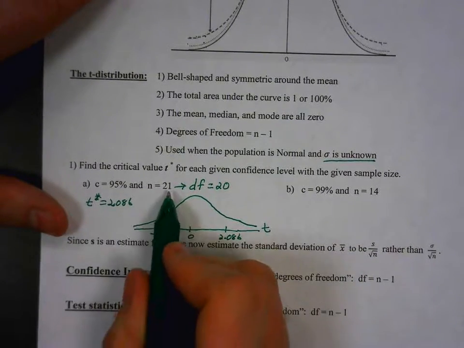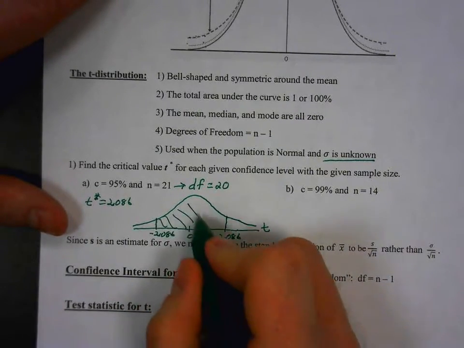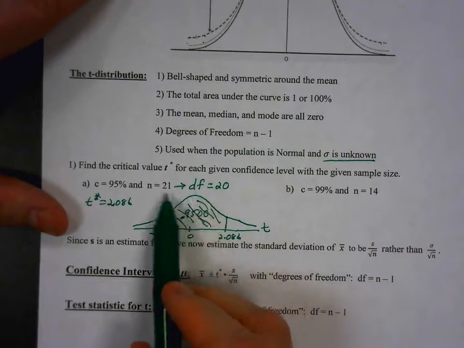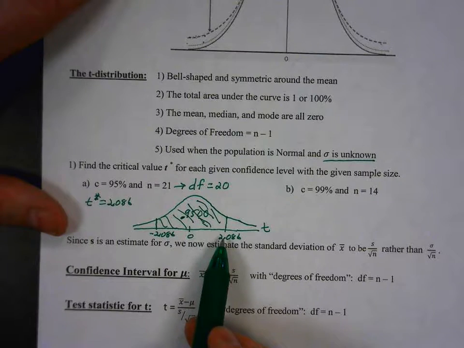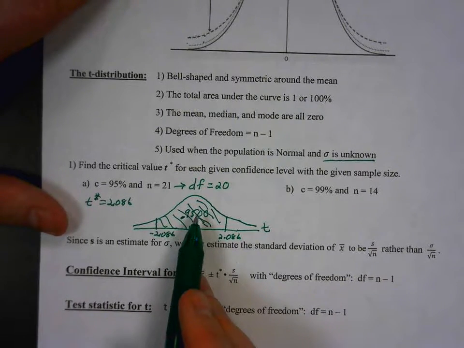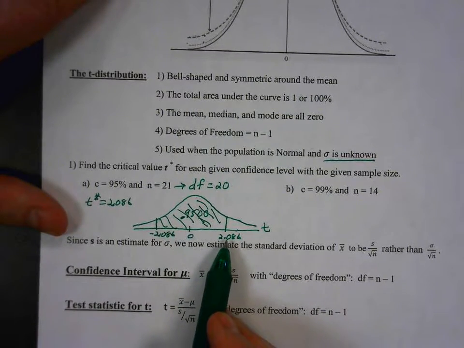In that T distribution with 20 degrees of freedom, the middle 95%, that area 0.9500, is going to be between negative 2.086 standard deviations below the mean up to positive 2.086 standard deviations above the mean. Now if you remember back with the Z-scores, the middle 95% would be negative 1.96 to positive 1.96 on a Z axis.